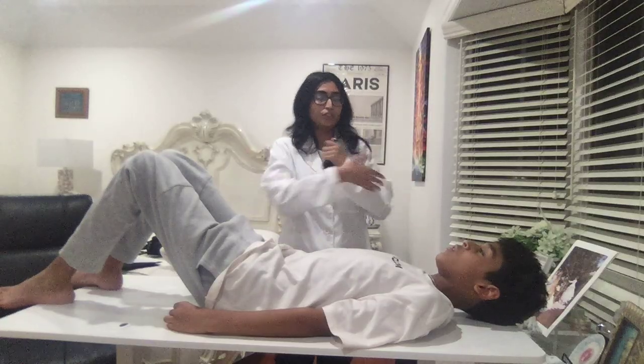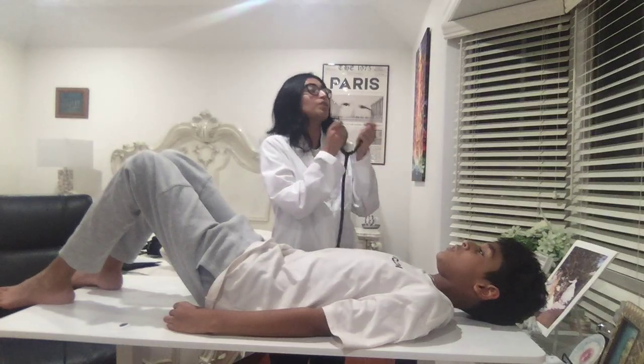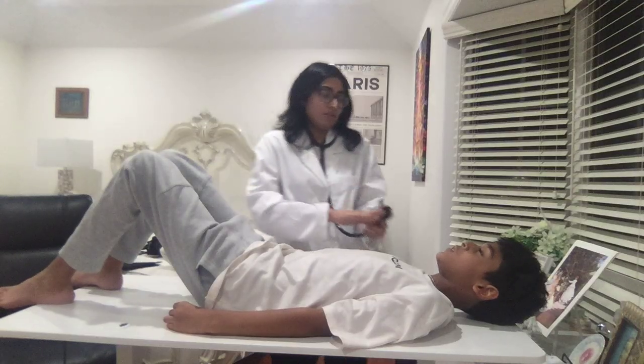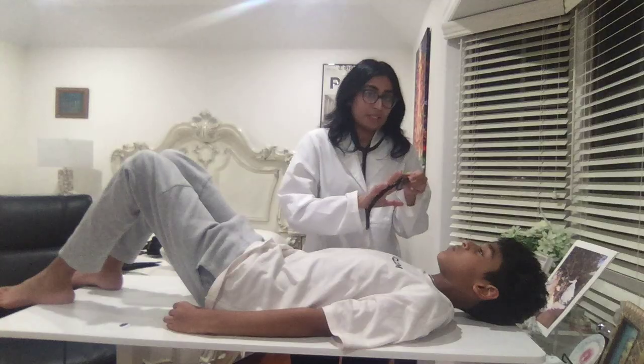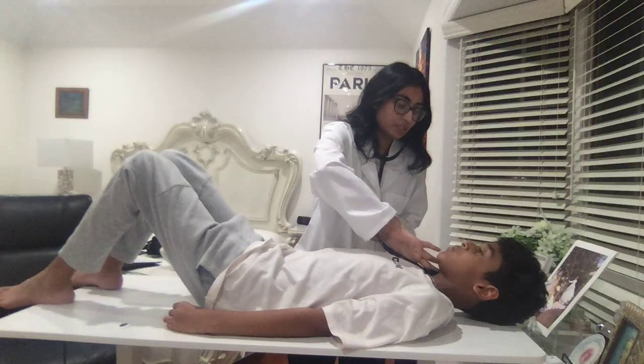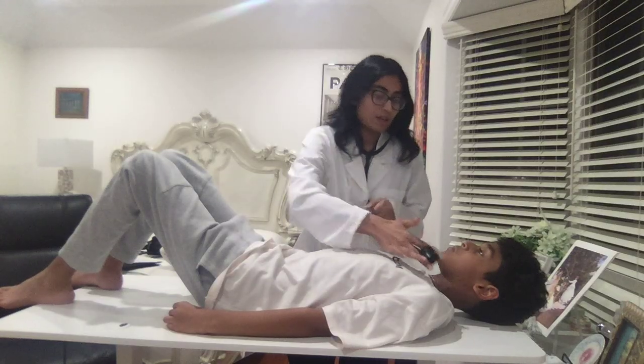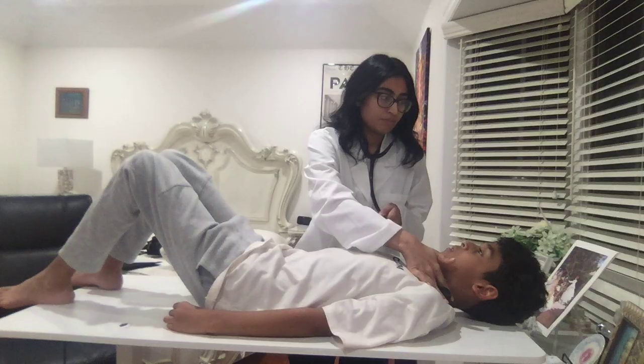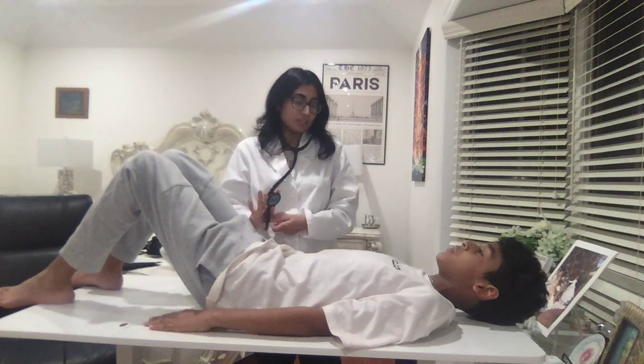Now we've concluded the palpation portion of the exam, so we can move on to the auscultation portion of the exam using the stethoscope. So we are going to auscultate the carotid arteries first for bruits. Right carotid, left carotid, and we hear no bruits on either side, so we are going to move on to auscultating in the other regions, the valves.